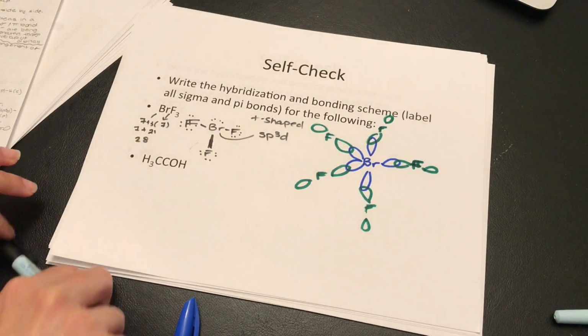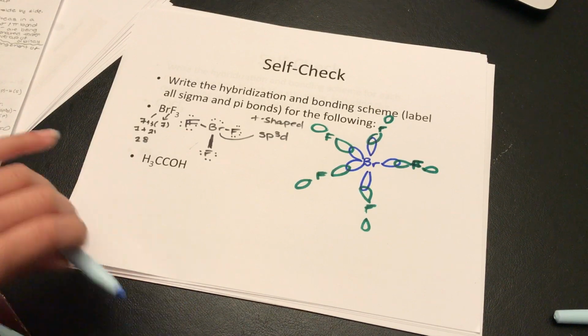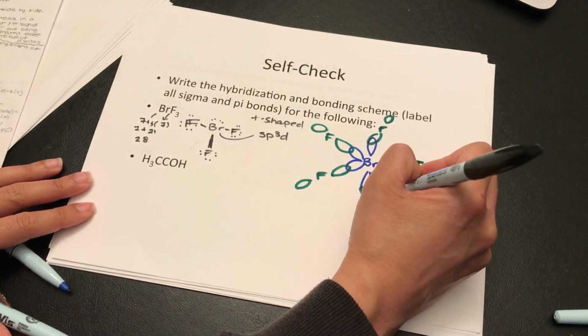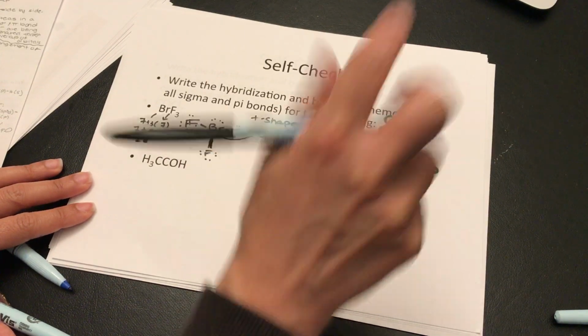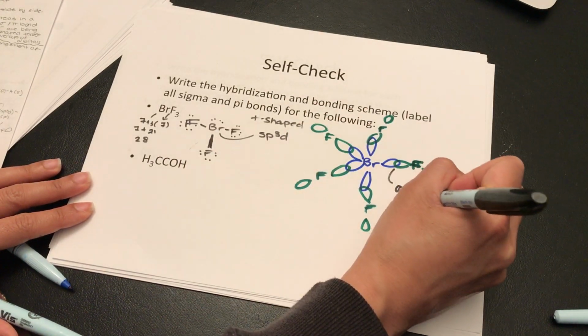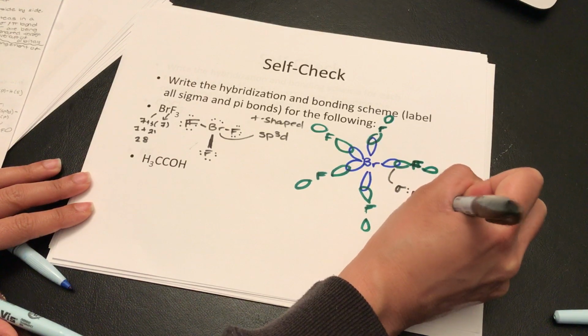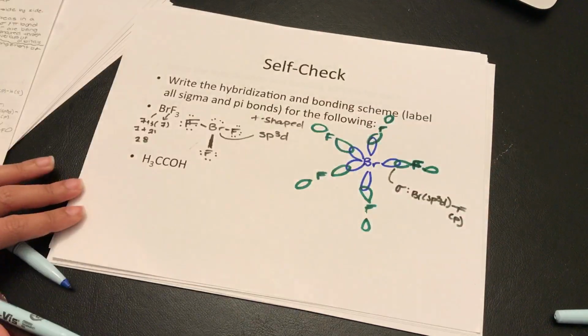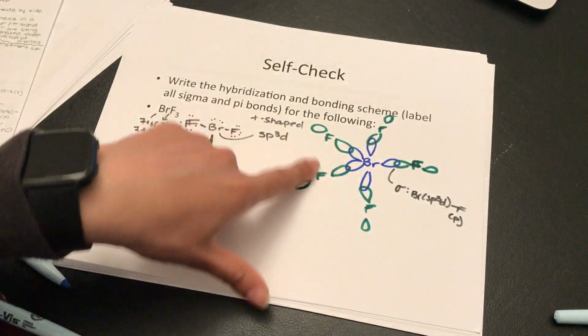Now I can label each bond. Since it's exactly the same, I'm just going to label one because I know that they're the same for each one. So this sigma bond, because it's just a direct overlap, is from the bromine sp3d bonded to the p orbital of the fluorine. And this is the same for all of the bonds.